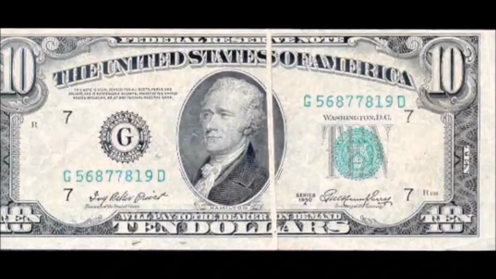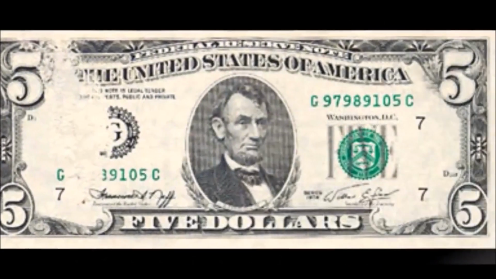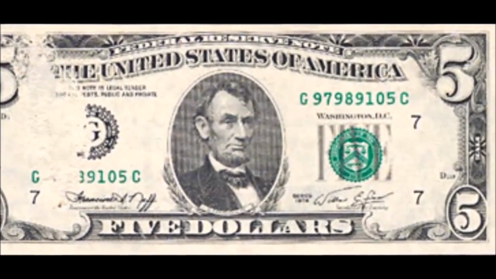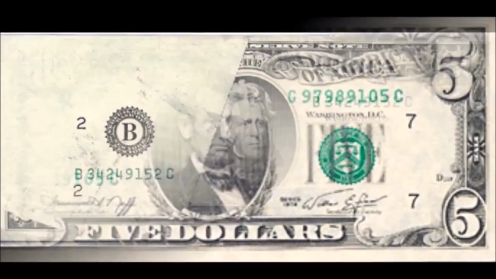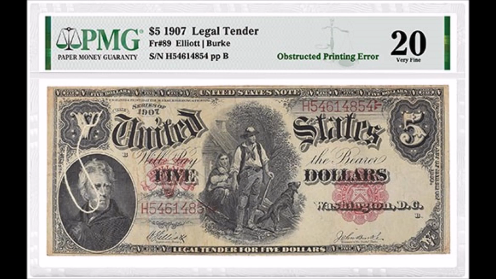Obstructed printing errors are popular with many collectors. These notes' values are always increasing dramatically, especially when the item that caused the obstruction is still retained, or in other words, stuck on the note. For example, in this $5 1907 legal tender note, it appears that a piece of thread is almost wrapping around the neck of Andrew Jackson. This note sold at a Heritage auction in October of 2021 for well over $10,000.